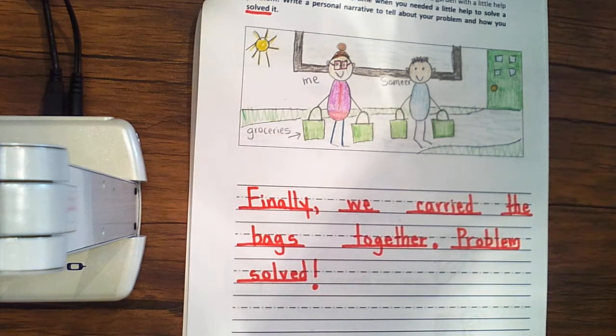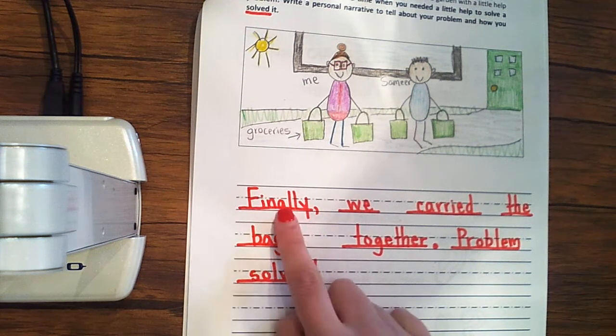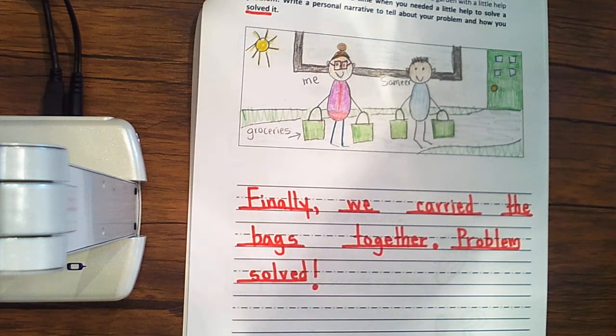Okay, friends? Go ahead and start writing your ending, making sure you're using some type of temporal word. Finally, at the end, last, and if you need some help, be sure that you let your teacher know.